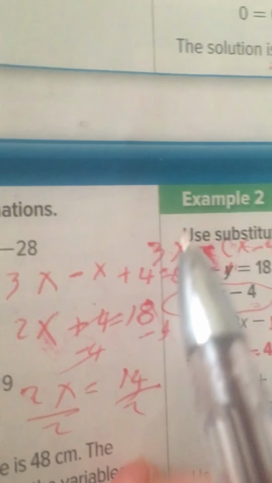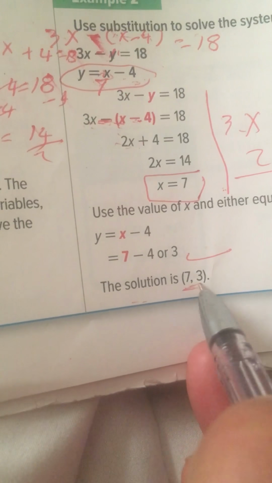I can use x equals 7 here. 7 minus 4 is 3. So the solution set is x is 7 and y is 3.